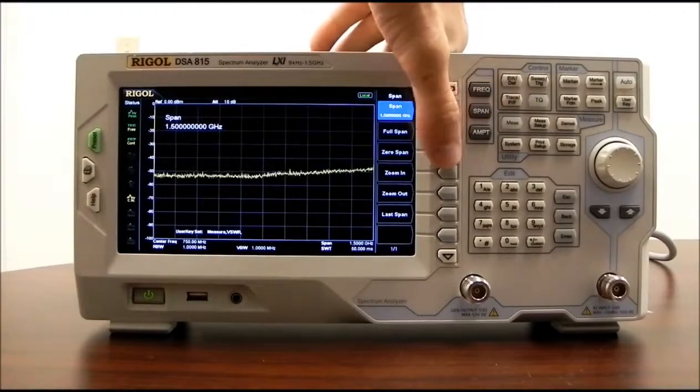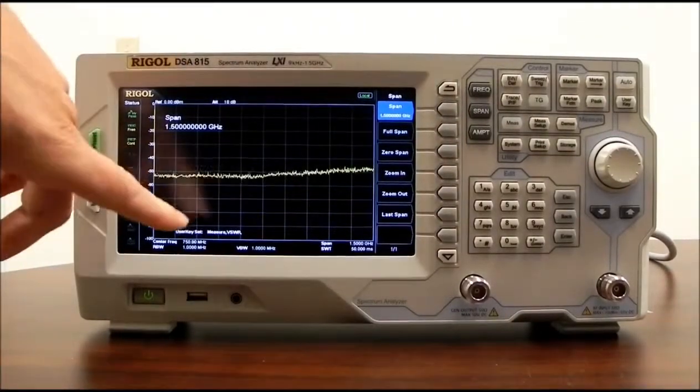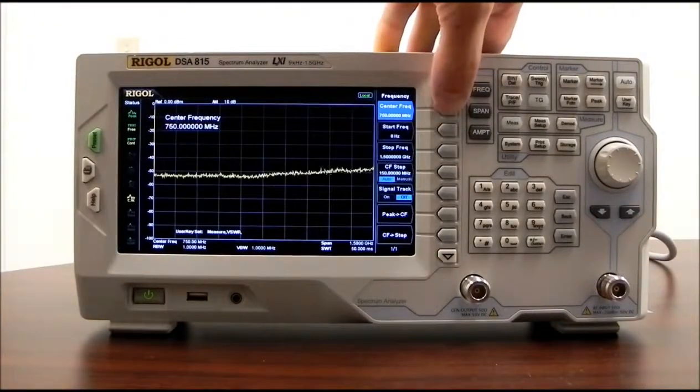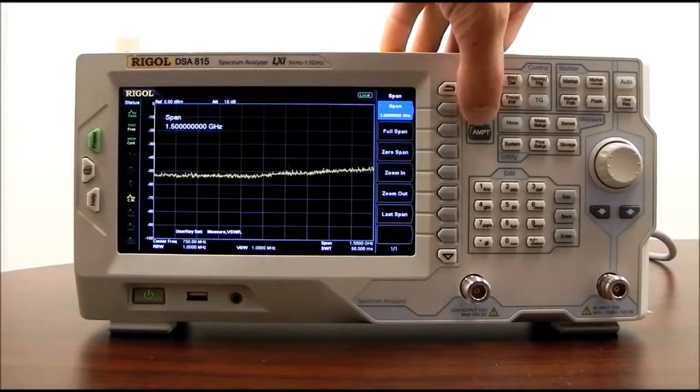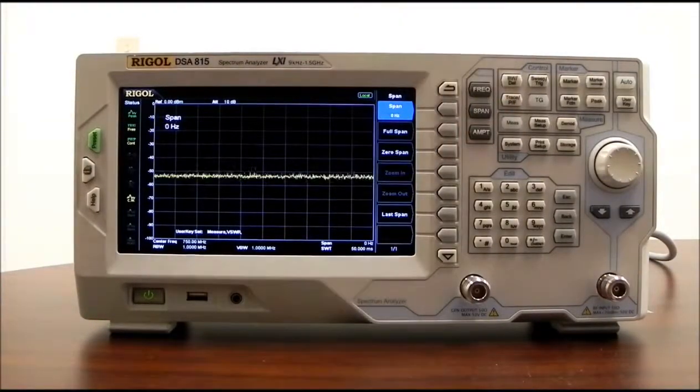But then there's also zero span. Zero span mode works very much like an oscilloscope. It actually takes the center frequency that we've selected. In this case, center frequency is going to be 750 megahertz. If we go back to span and we press zero span, at that center frequency, we are now analyzing signals that are only at 750 megahertz.